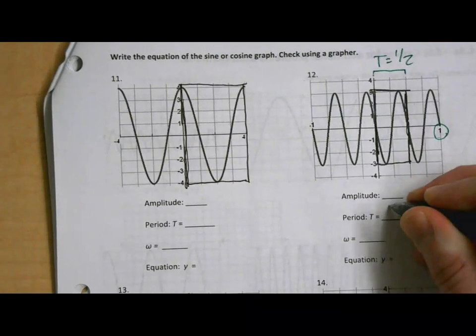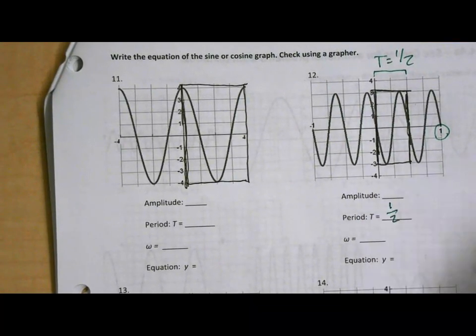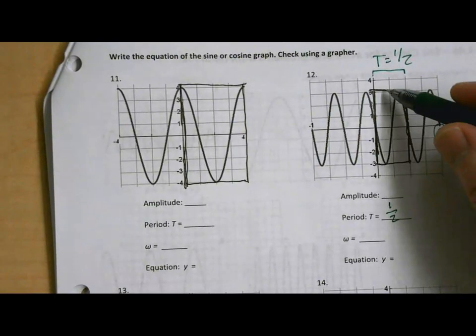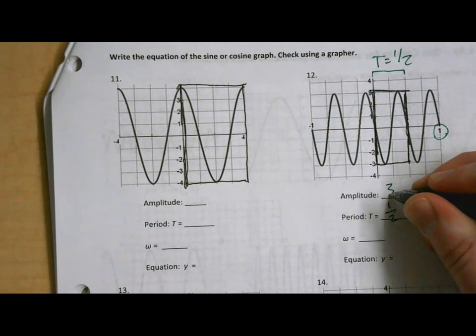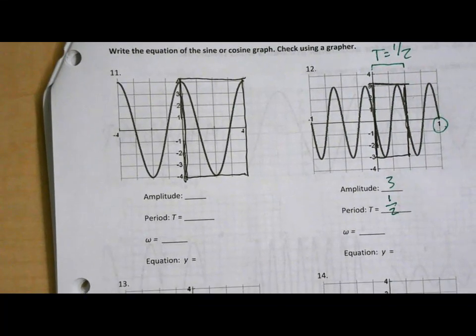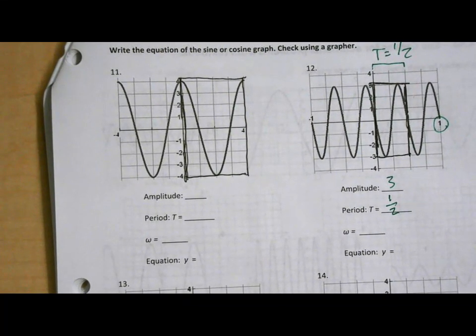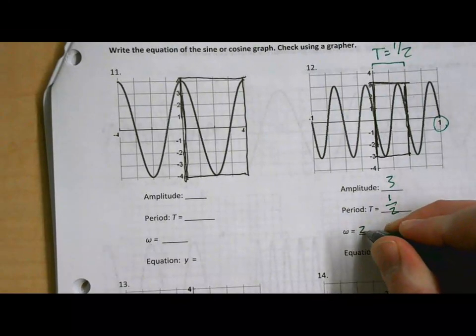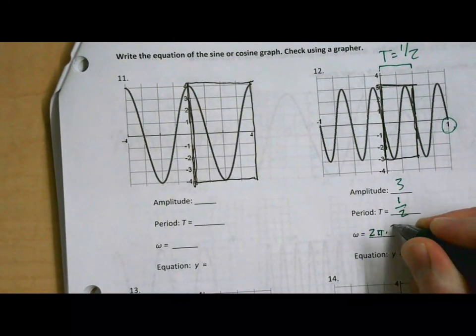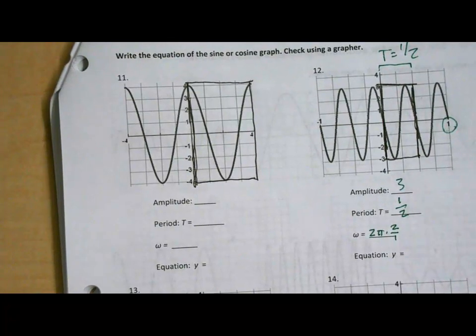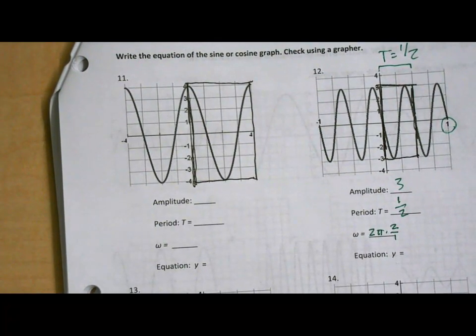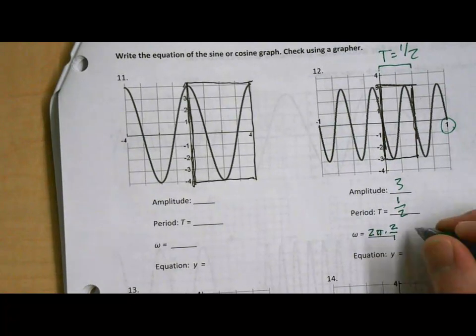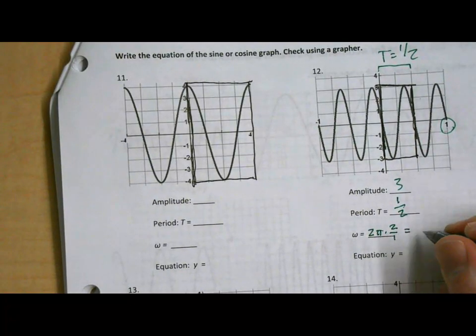I'll put that in here. T is a half. Amplitude looks to be 3. Omega, how do we find omega? 2 pi times the reciprocal of the period. 2 pi times 2 is 4 pi.